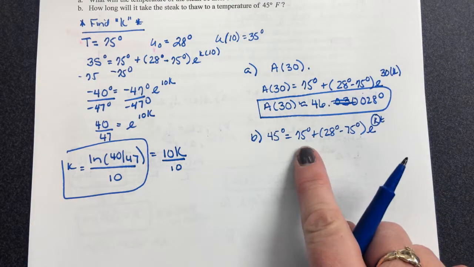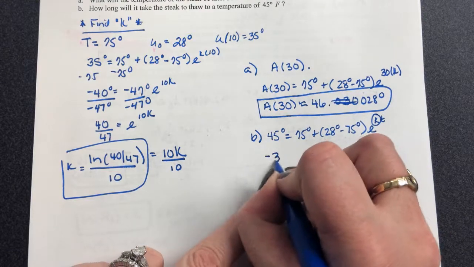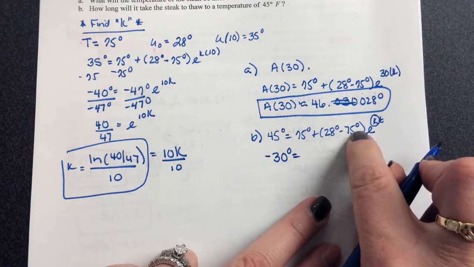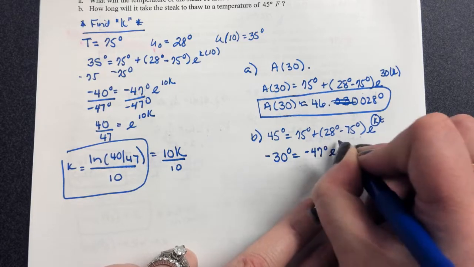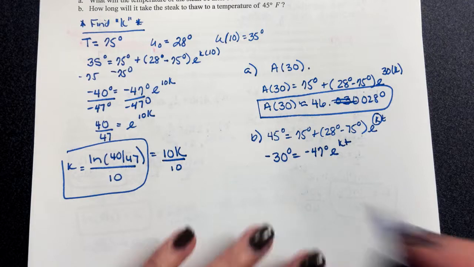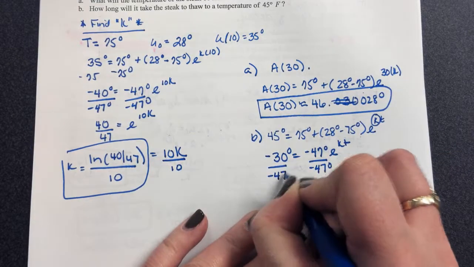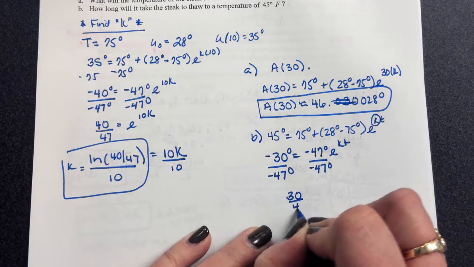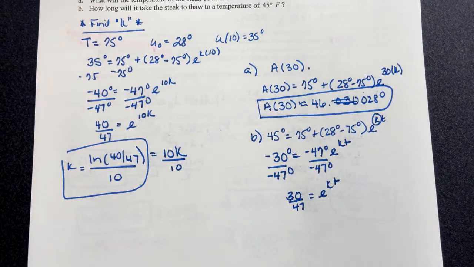So my first step is going to be to subtract the 75, so it's going to be negative 30 degrees. 28 minus 75 I know is negative 47 degrees times E raised to the KT power. Divide by negative 47. So 30 over 47 is equal to E to the KT. Then what am I going to do to both sides?